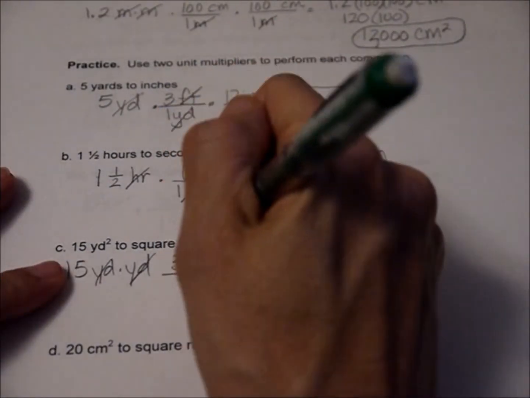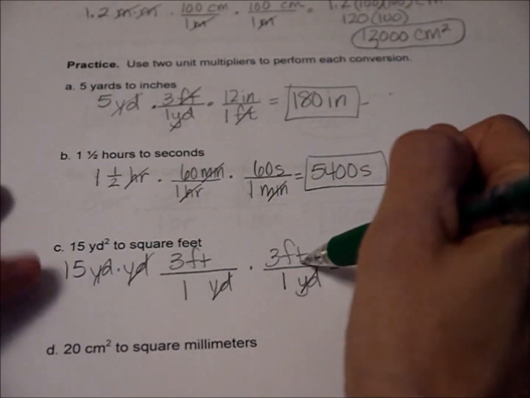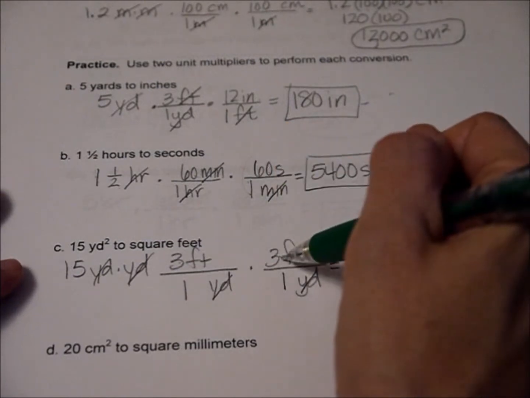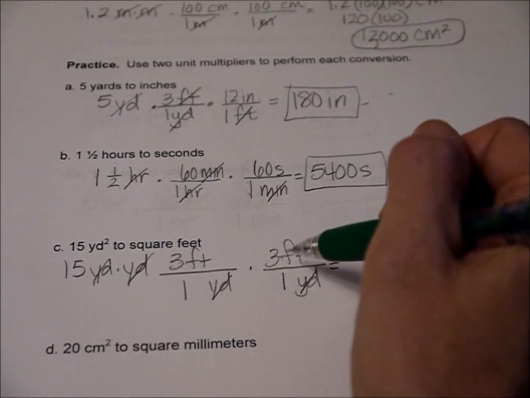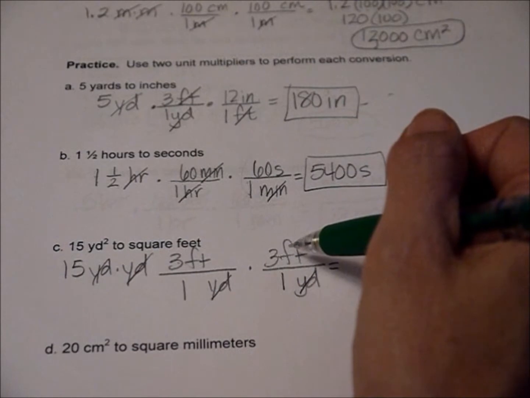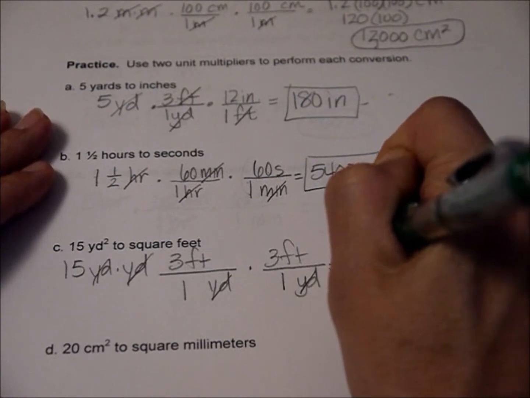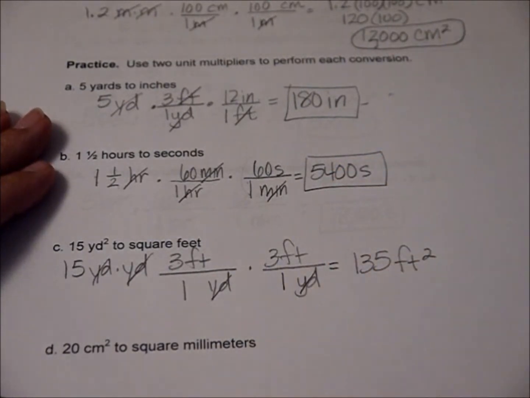And now we have 15 times 3 times 3. Well, we could do 15 times 9. One way to do that is that 15 times 9 is almost 15 times 10. It's just 15 less than 15 times 10. See if that makes any sense to you. 15 times 10 is 150. And then if I back up 15, I actually get 135 feet squared.